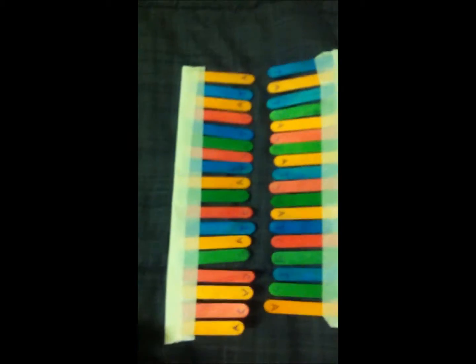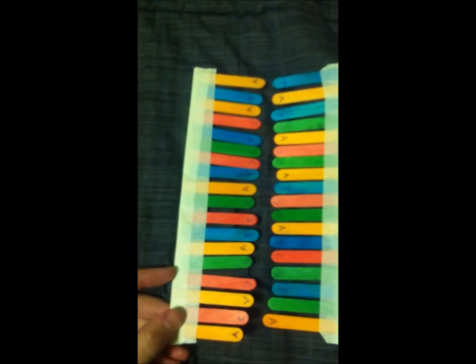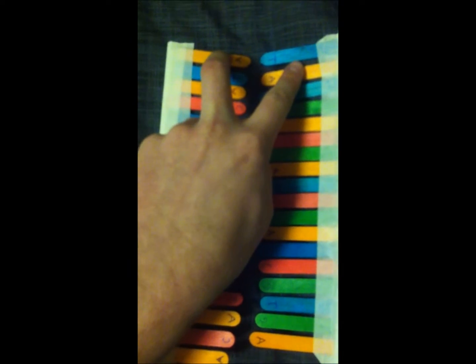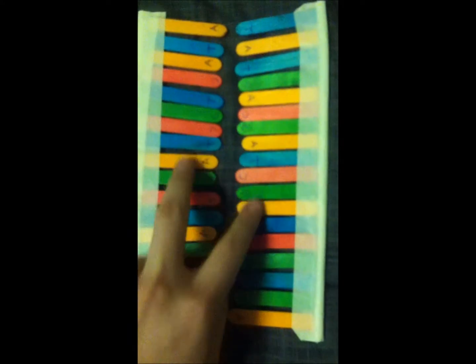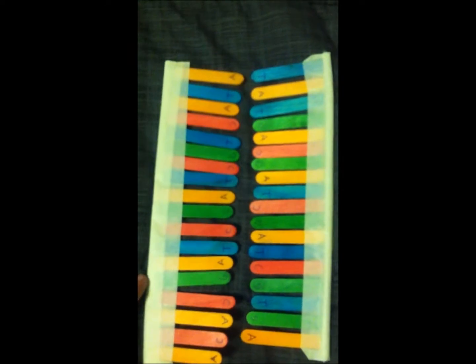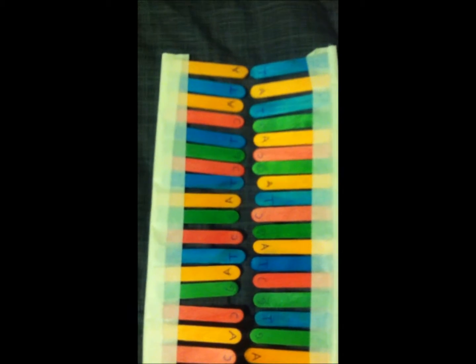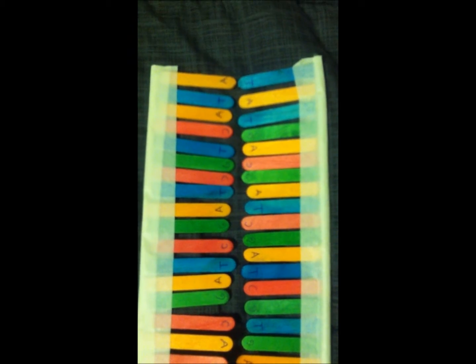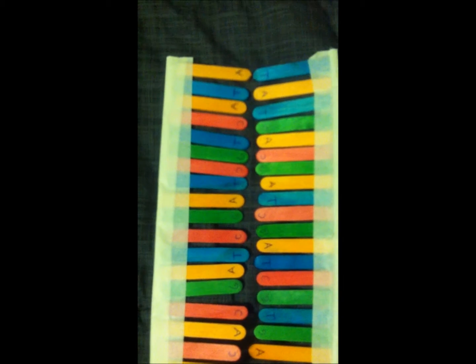Now the first process is transcription. Here I have made a DNA model. DNA has things called the nucleotide bases, which are all the colors here. Now there are 5 types of nucleotide bases. There is adenine, cytosine, guanine, thymine, and uracil.